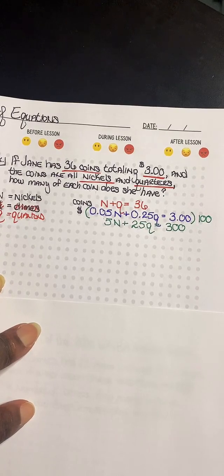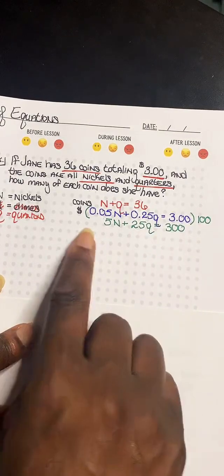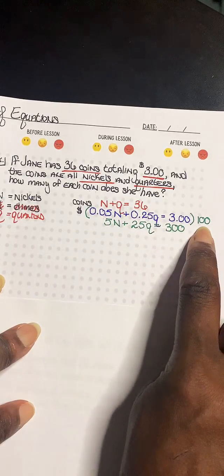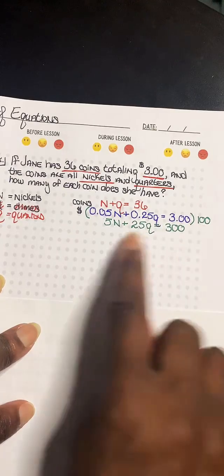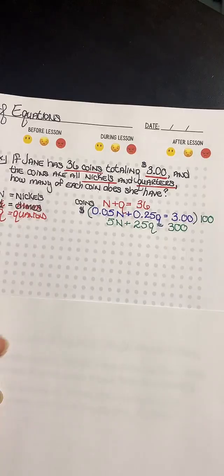Go ahead and keep it going. But if you struggle with decimals and you really want to be able to get this 4-point question off that GED, multiply all the change by $1, by 100 pennies. So now we got our whole numbers.